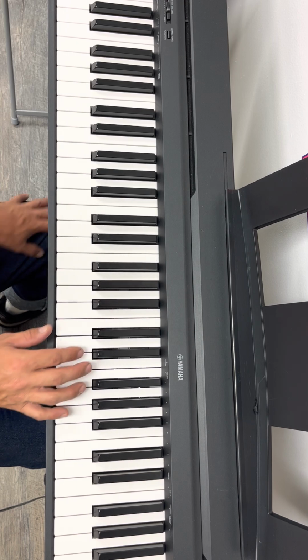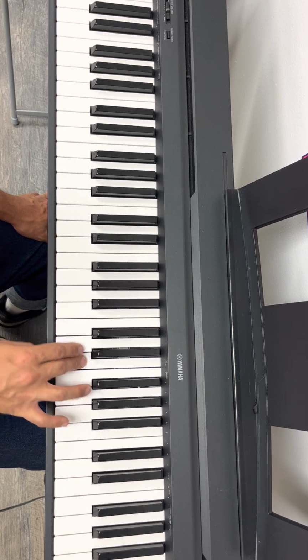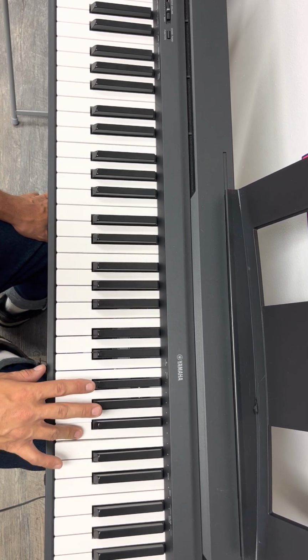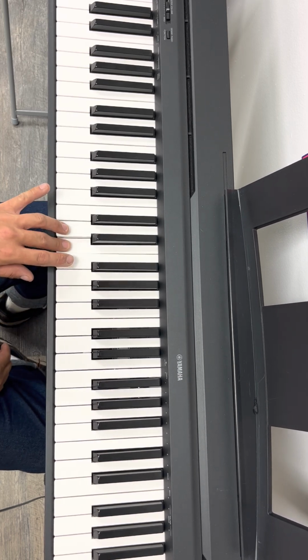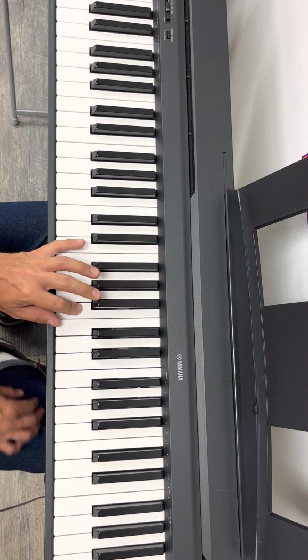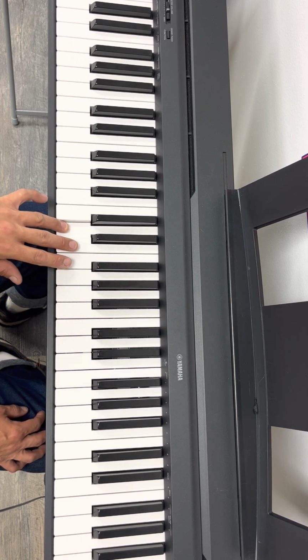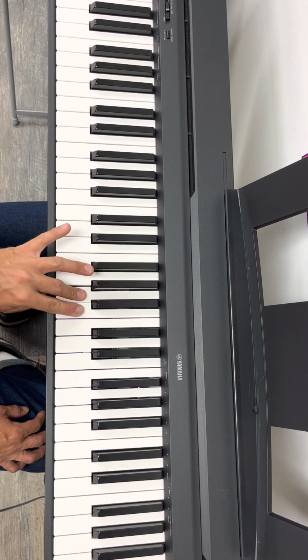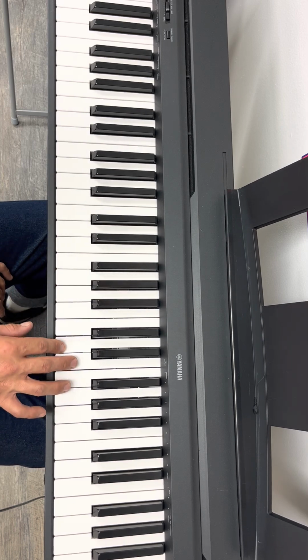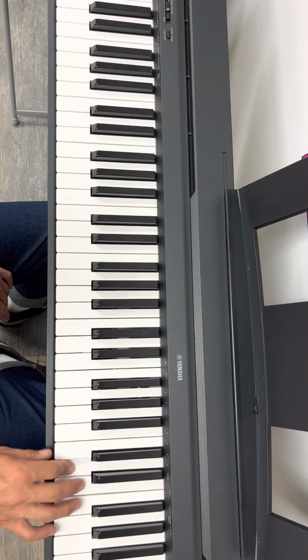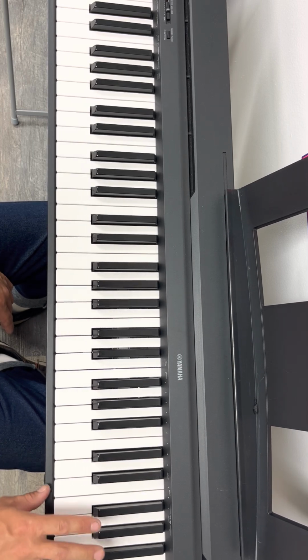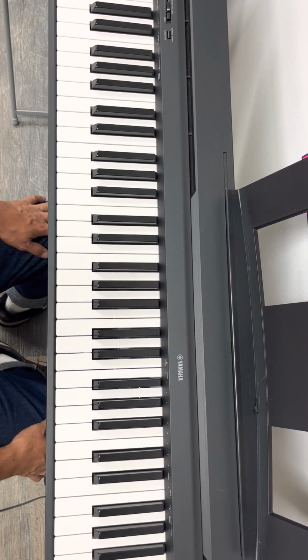C5, C6, C7, but we're looking at C4. Now what I'd like you to do is be able to play C, D, E, F, G, A, B, C. Every single time that I do this example for you, no matter which hand I do it on, notice how I always do it at the same tempo. C, D, E, F, G, A, B, C. What I would like you to do is sing along with it.